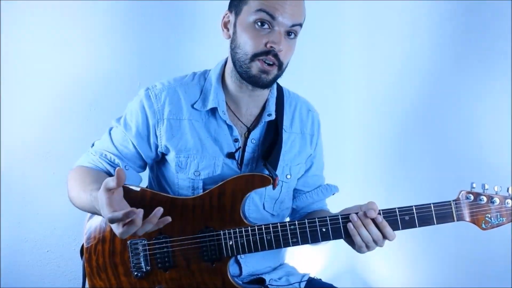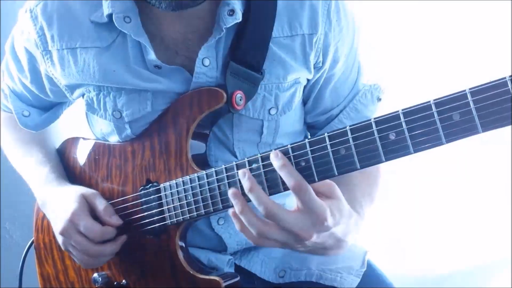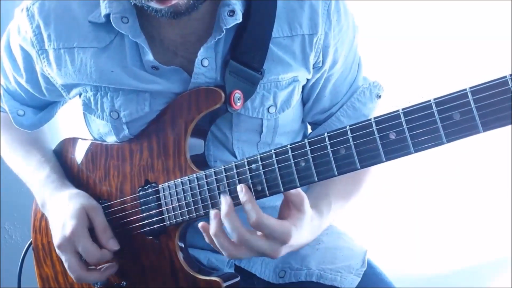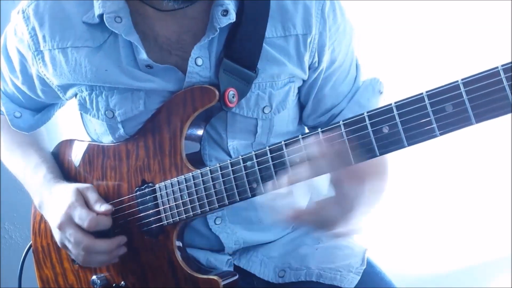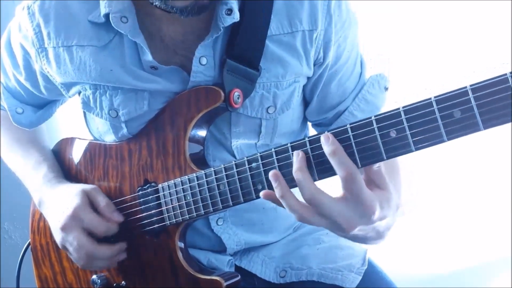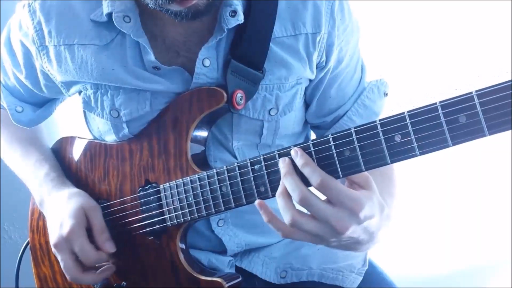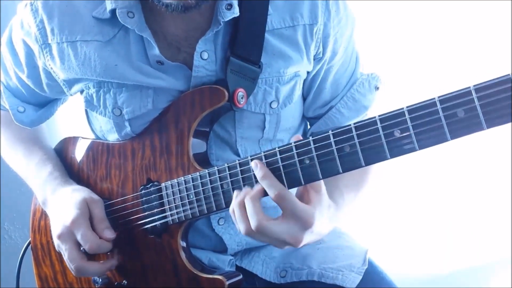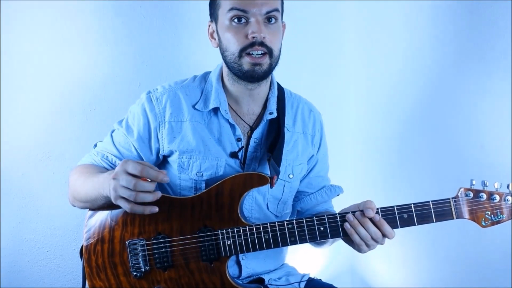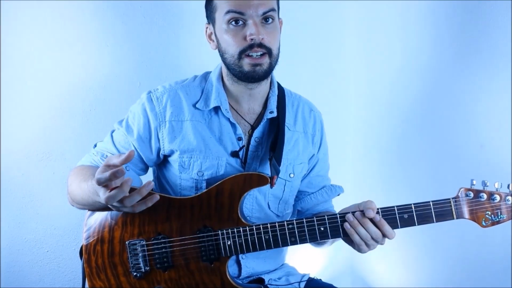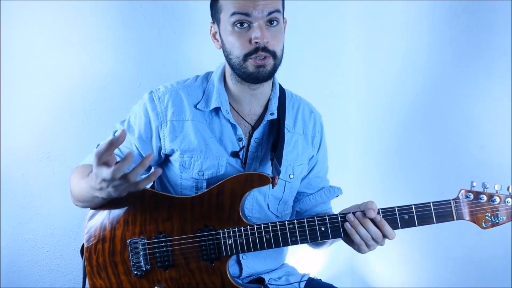You can also do this starting from the 5th string. You can also play around with the same type of arpeggiating move, but instead of doing 7th chords, you can just use plain old triads. And it sounds something like this.